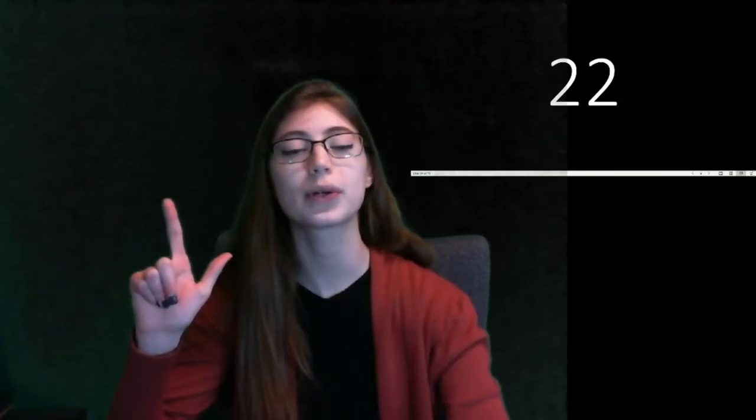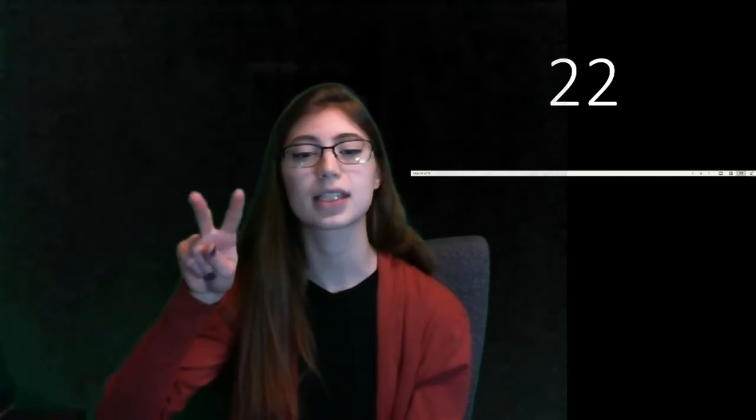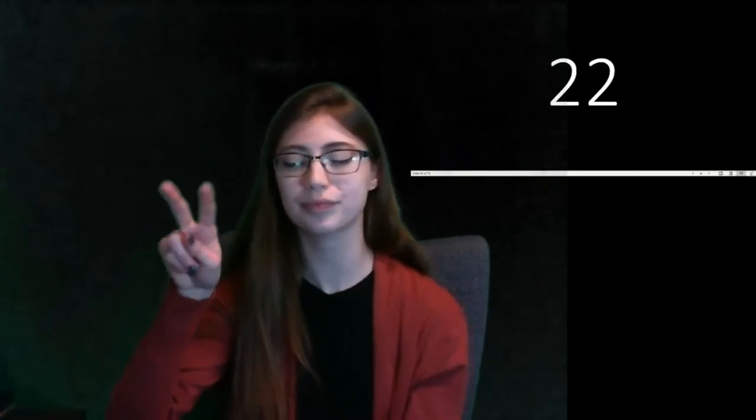21. You're going to make that L hand shape and you're going to give your thumb a wiggle. 21. For 22, you're going to make this 2 hand shape and you are going to double tap it. You're going to tap down once, move it over, tap it again. 22, a 2, and then a 2 again, 22.